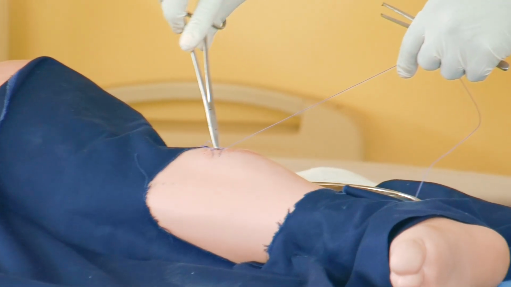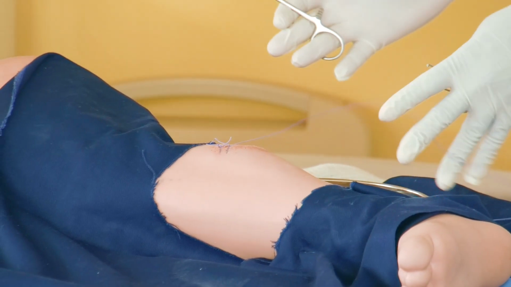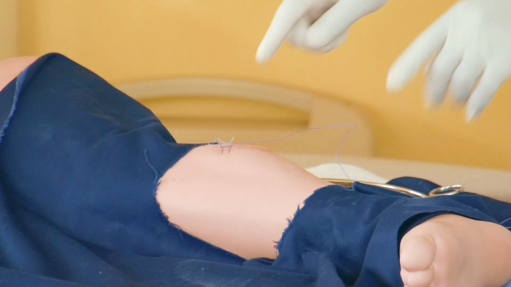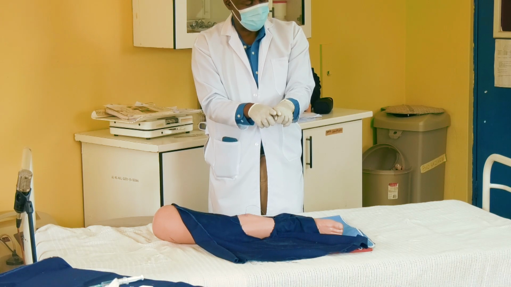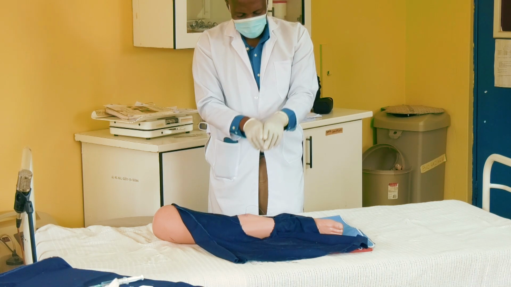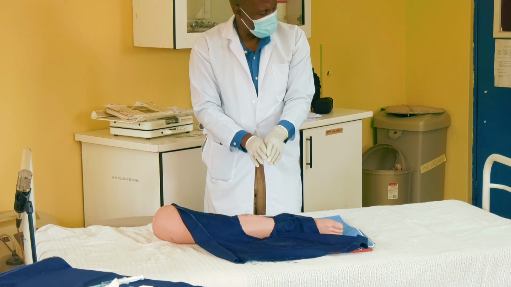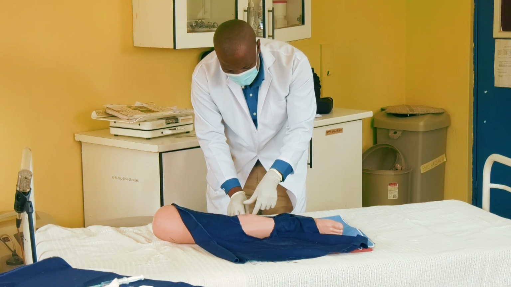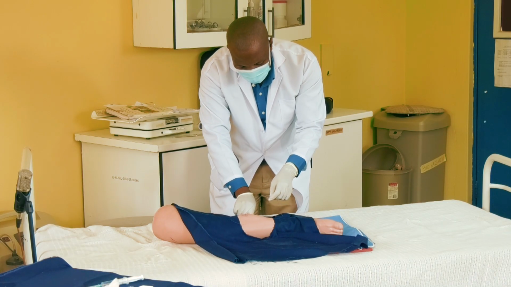Then tying should be, what we are simply doing is what? We are approximating the wound edges. It shouldn't be too tight. Because if it's too tight, what will happen is the inner structures, the inner tissues, will come out like that. Again, if it's too loose, you haven't done the job because you haven't approximated the tissues. Okay? So it shouldn't be too tight, again it shouldn't be too loose. Just ensure that the tissues are nicely approximated.